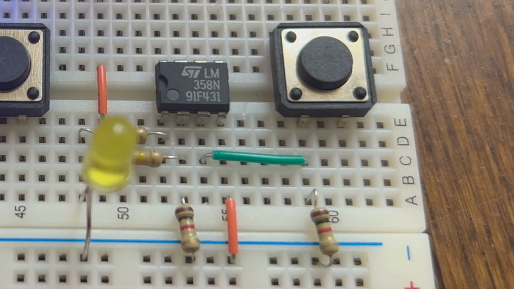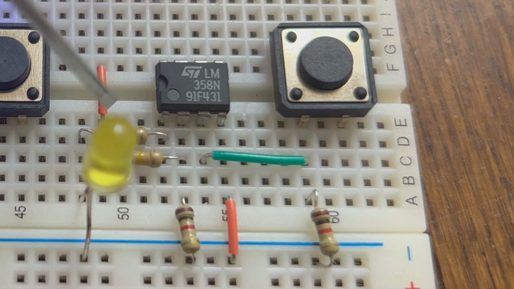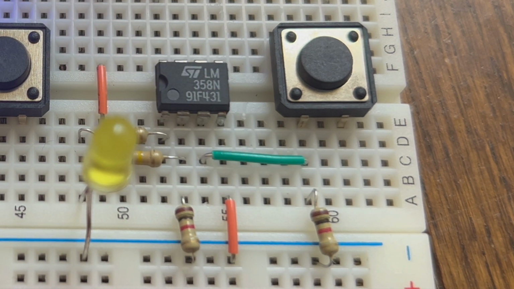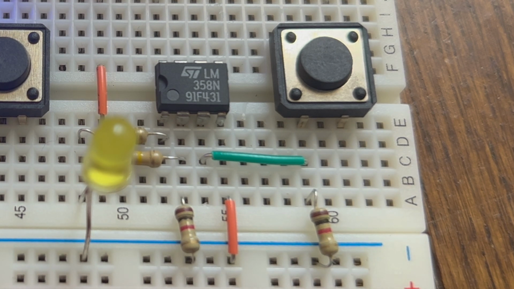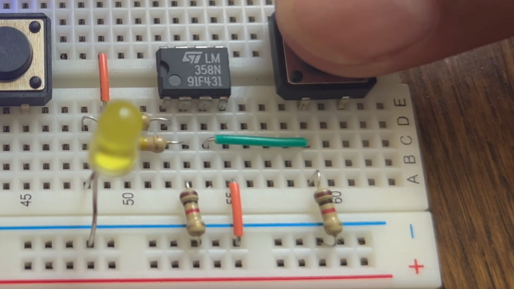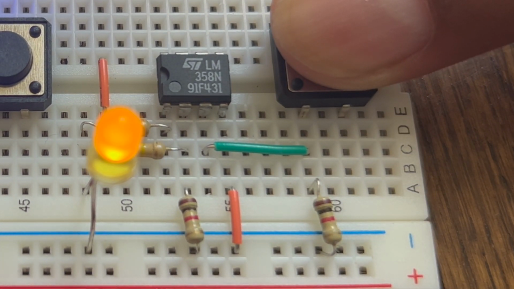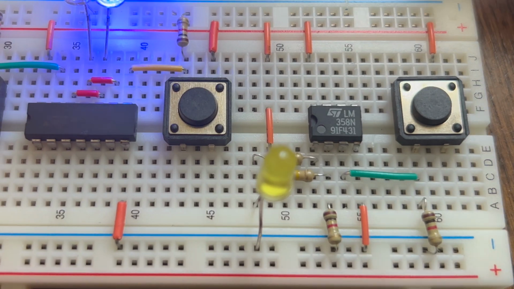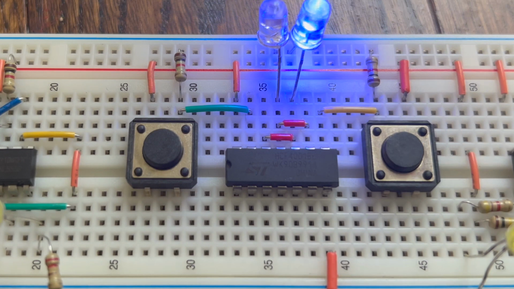So the two resistors here act as voltage dividers, both connected to pin 2, which is the inverting input. The non-inverting input is the button connected to pin 3. When the inverting input is greater than the non-inverting input, the output of the comparator would be low, thus the LED is now off. So if I were to press this button, allowing current to flow to the non-inverting input, the LED will now be on, as the non-inverting input will be greater than half the supply voltage through the voltage divider.